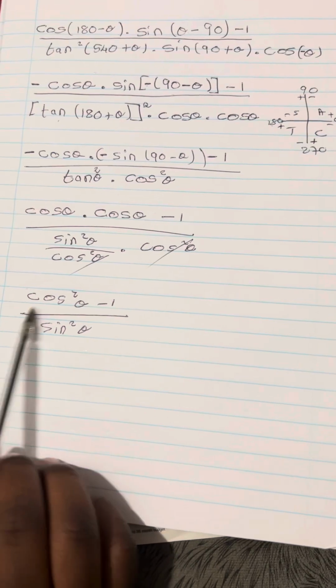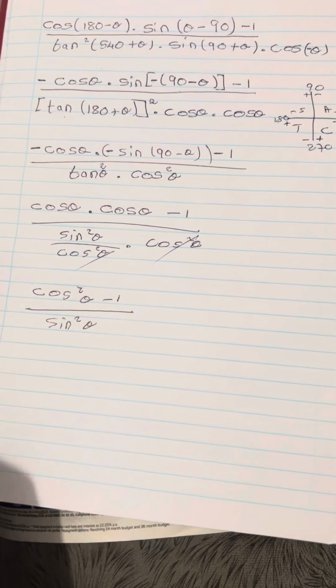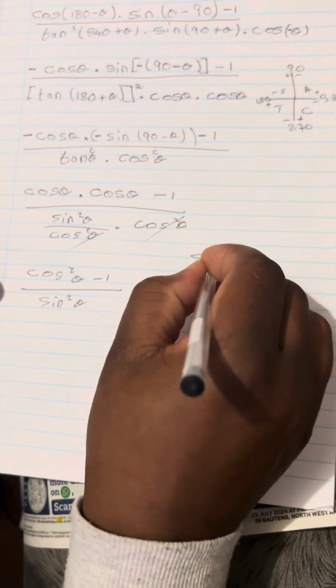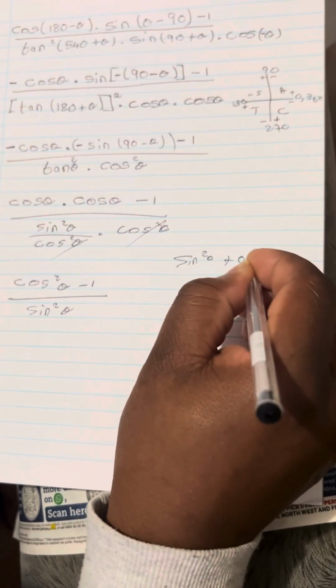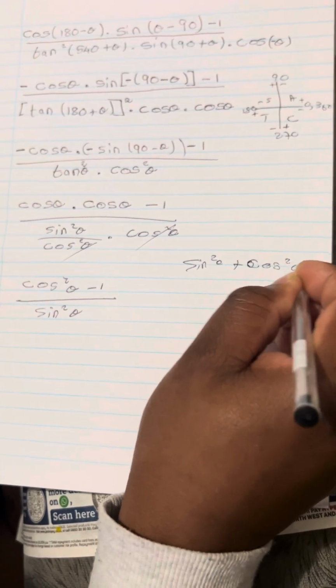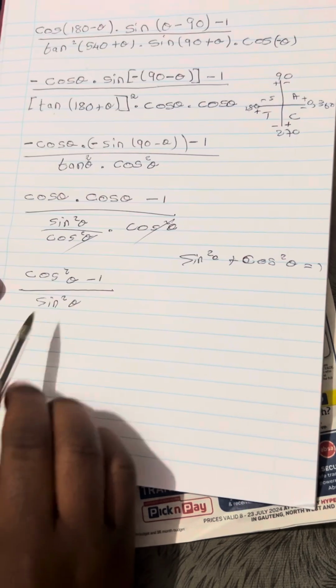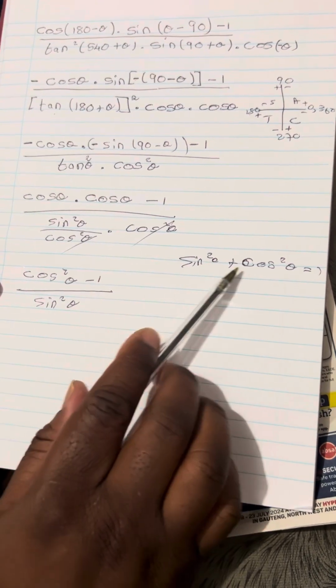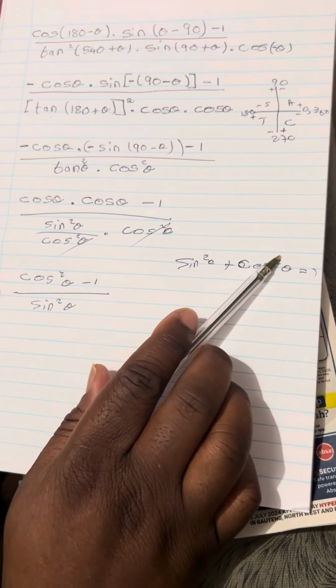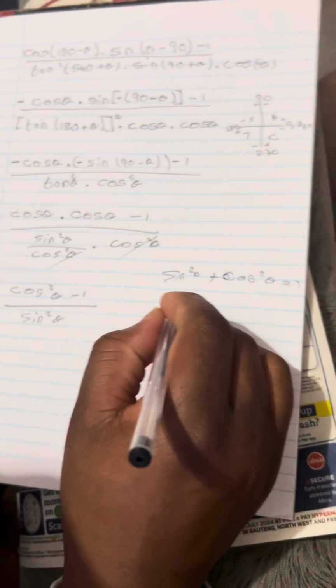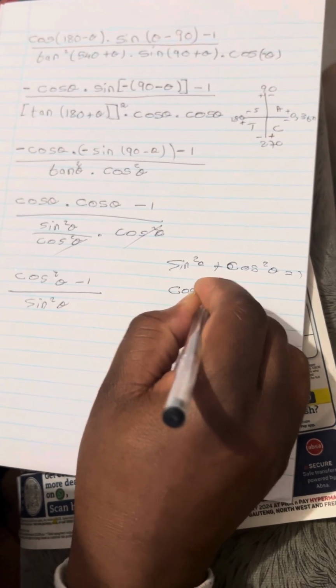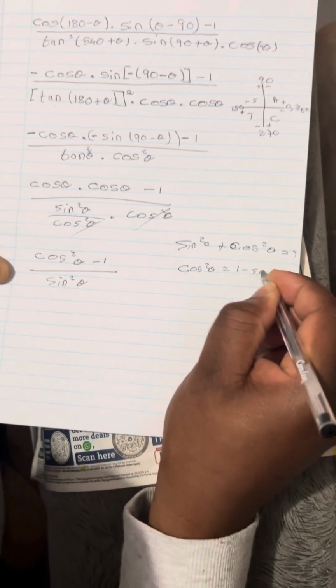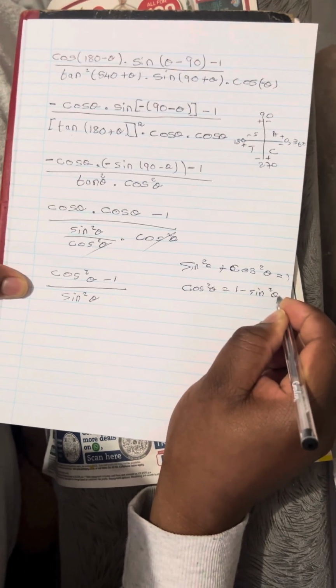But we have learned that sine squared theta plus cos squared theta is equal to 1. So since we have cos squared theta, we can make cos squared theta the subject of the formula. So we'll have cos squared theta is equal to 1 minus sine squared theta.